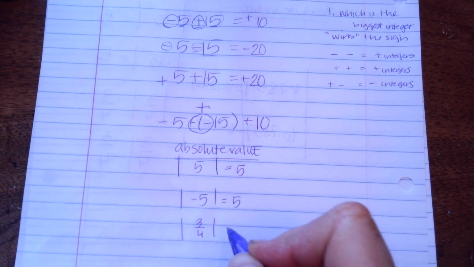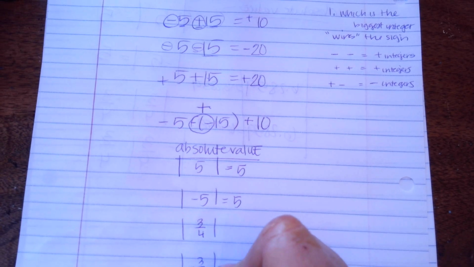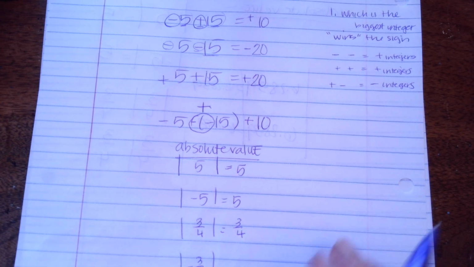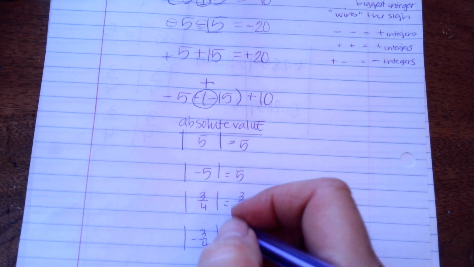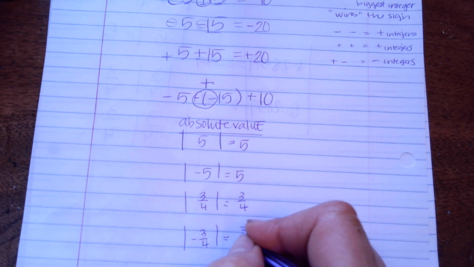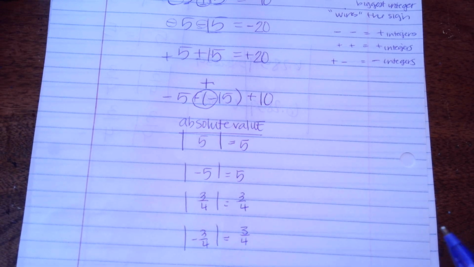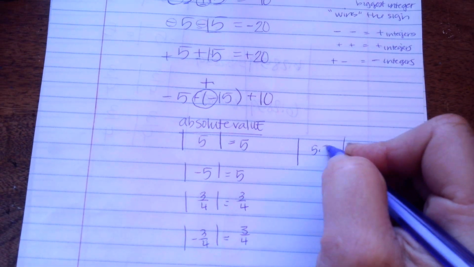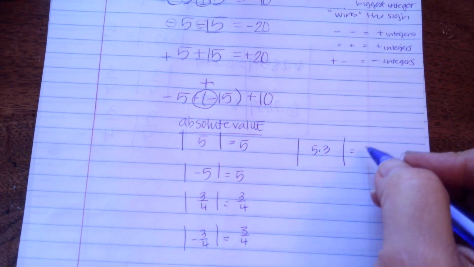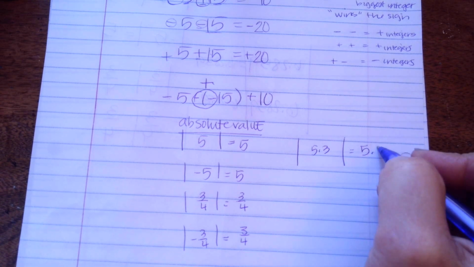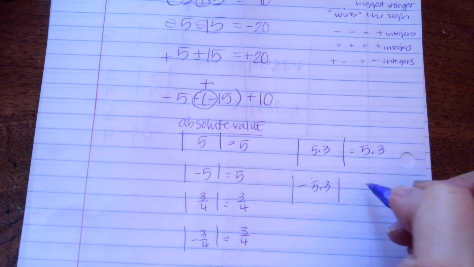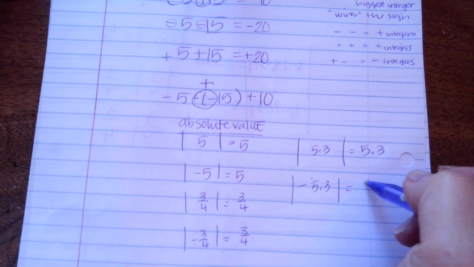If you had 3/4 or negative 3/4, it's still 3/4 jump away from 0, and so is negative 3/4. And then if you had a decimal 5.3, how many jumps away from 0 is it? 5.3. And if it was negative 5.3, how many jumps away? 5.3.